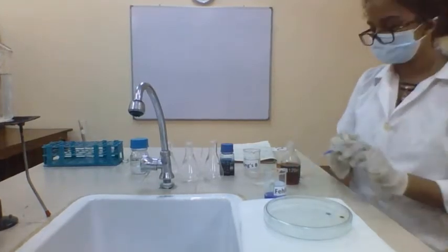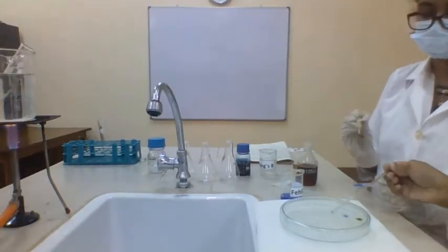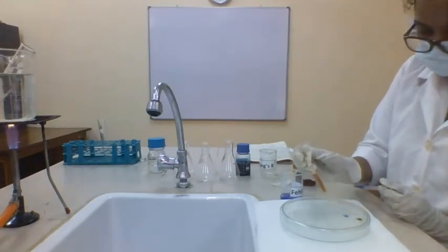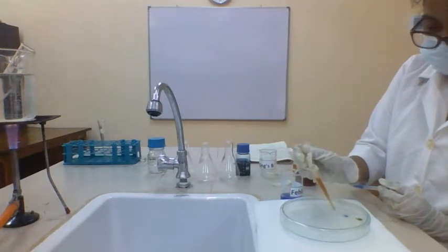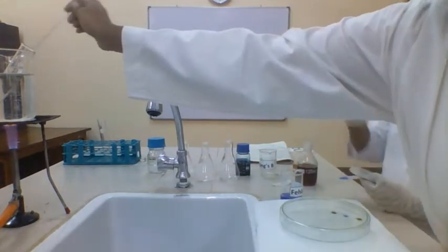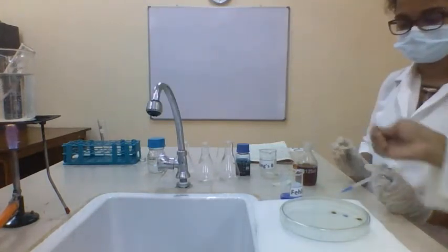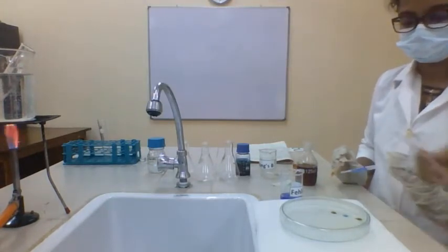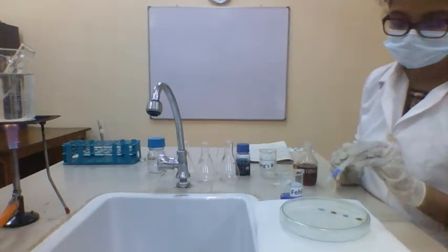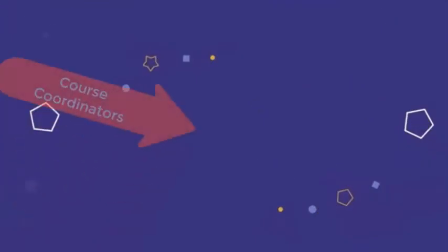Then wait for 2 minutes, and after 2 minutes repeat the same procedure. Likewise we are going to test these drops with iodine and Fehling's, and observe the color change of Fehling's and iodine.